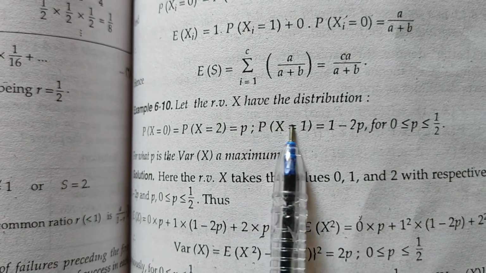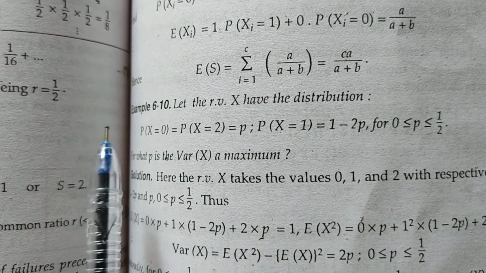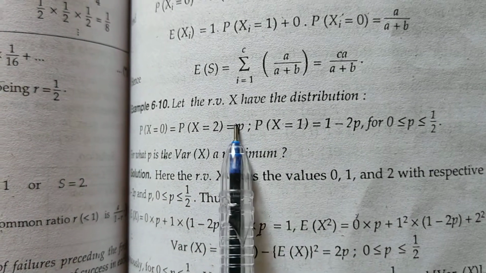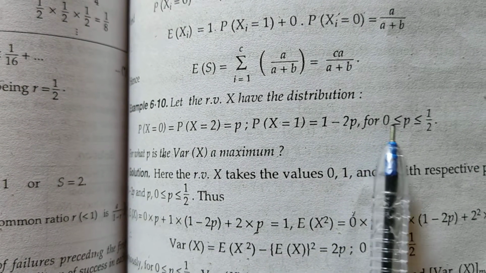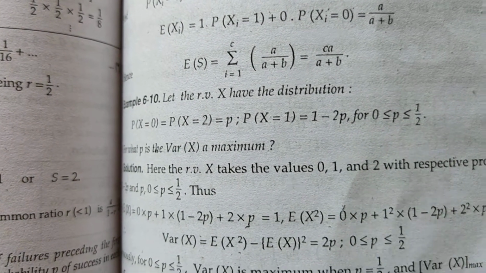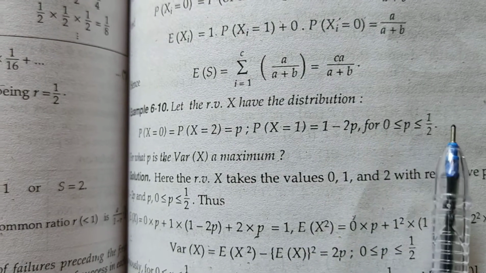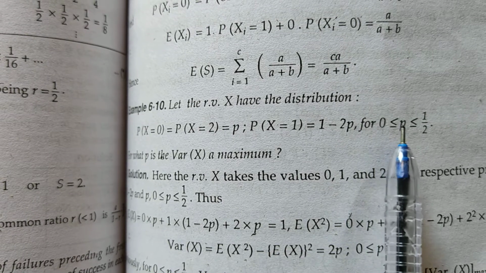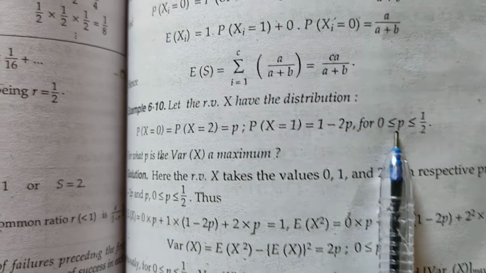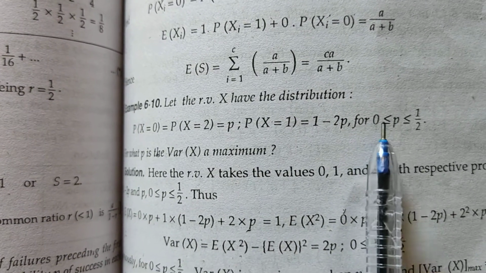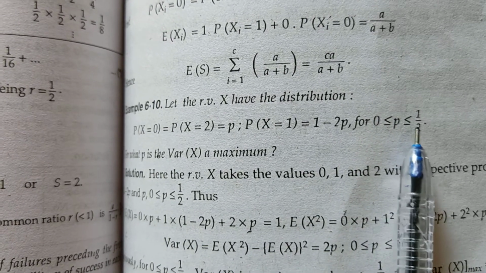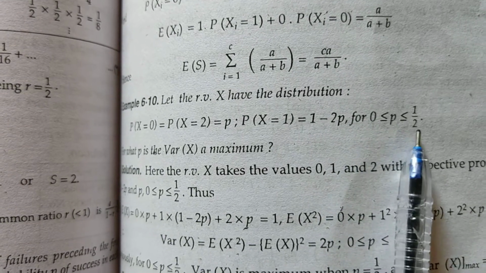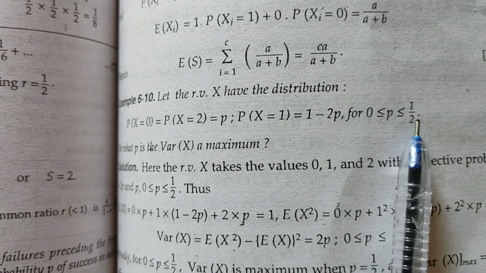Okay, the probability of x equal to 1 is given, the probability of x equal to 0 and of x equal to 2 are given, and this probability p is there, no? That range is from 0 to 1 by 2. Probability of success actually lies between 0 and 1, but according to this problem they have given that p lies between 0 and 1 by 2, which means p can take the values 0, 0.1, in-between values, and also 1 by 2.